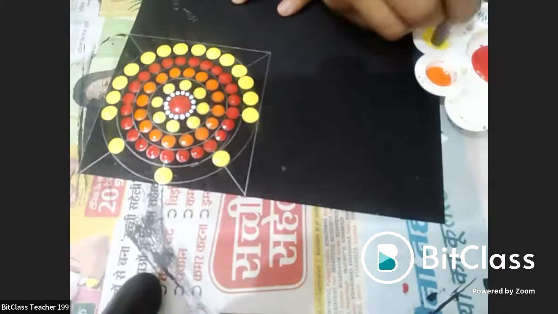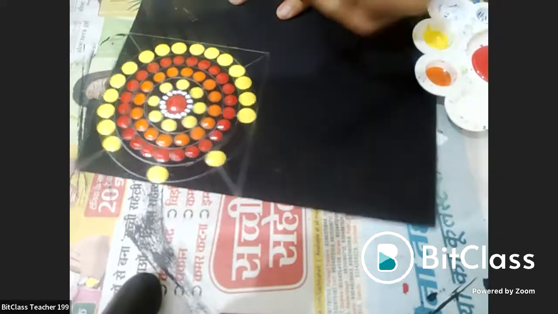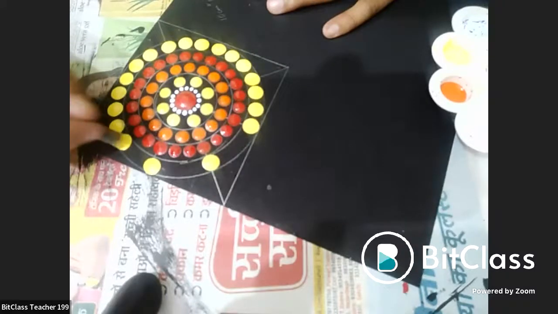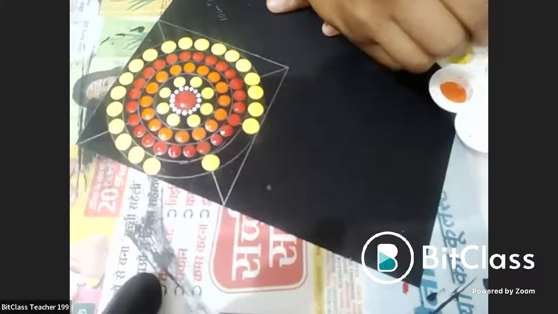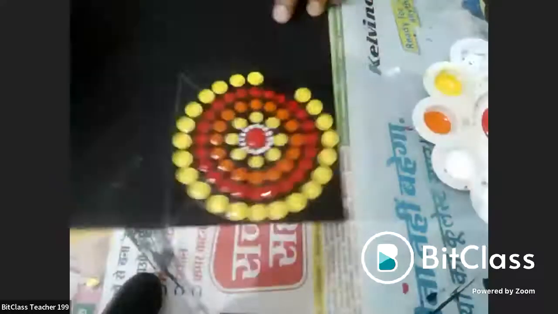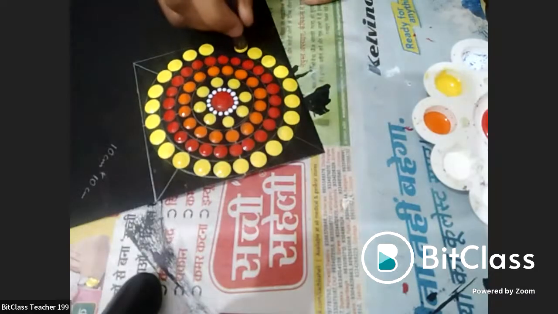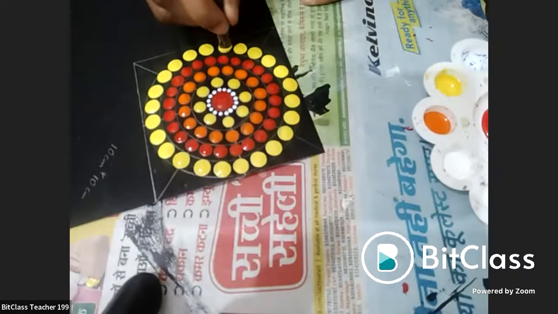One dot here, second dot here. First dot to be made here, second dot to be made here. And the last 2 dots we will be creating here. One dot here and the other dot here.